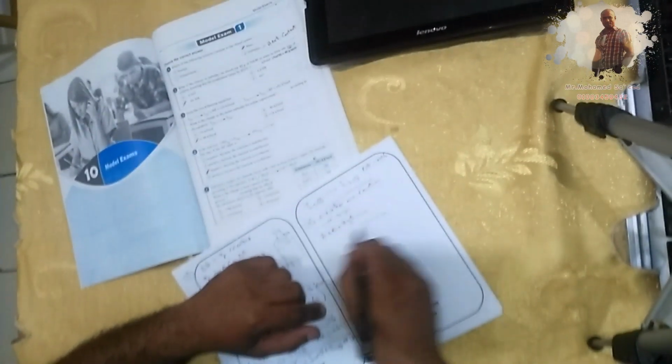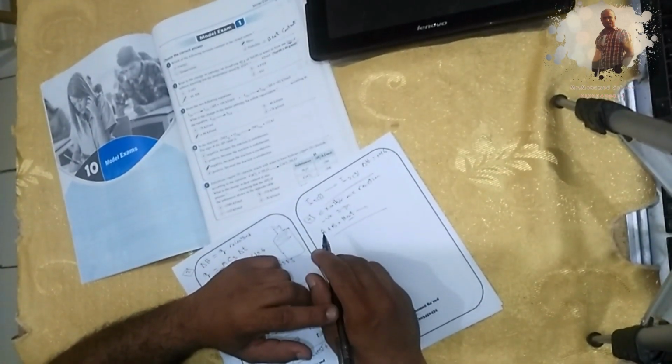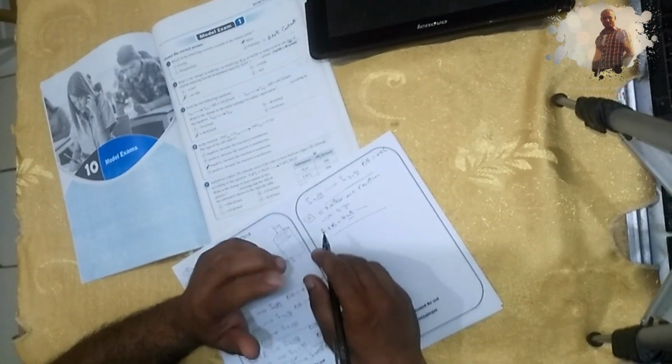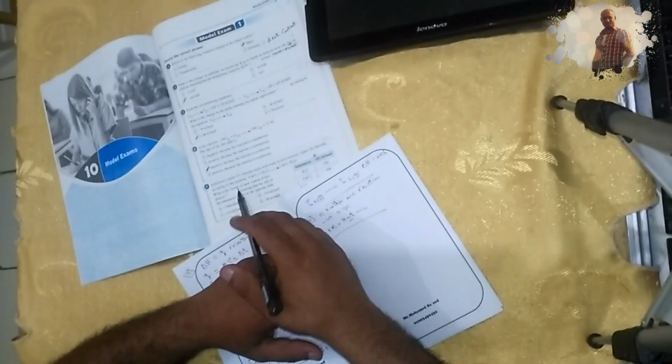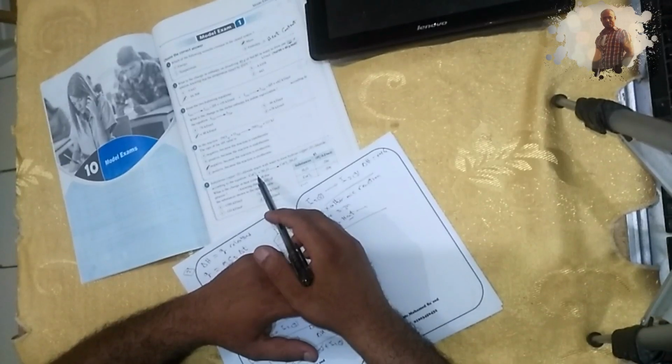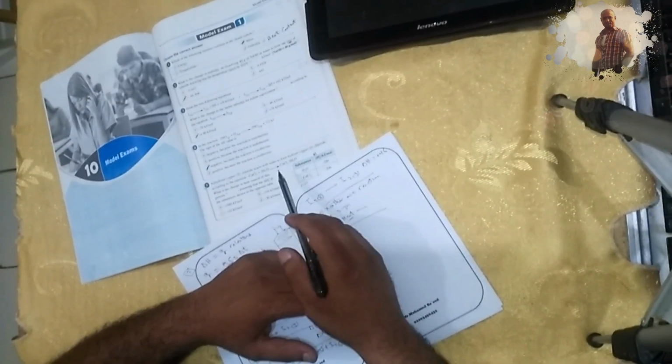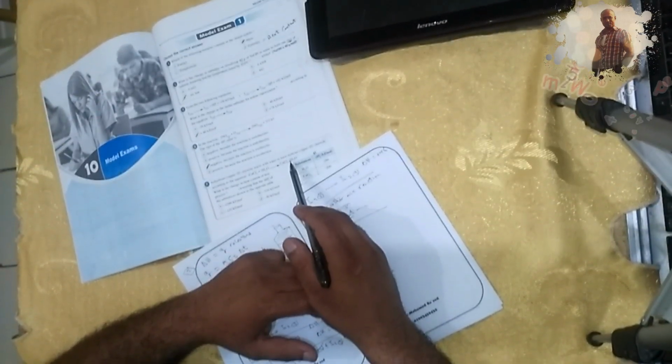Problem number 5. Anhydrous copper 2 chloride reacts with water to form hydrous copper 2 chloride according to the following reaction. CuCl2 plus 2H2O gives CuCl2 dot 2H2O.